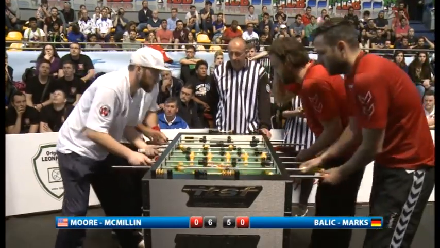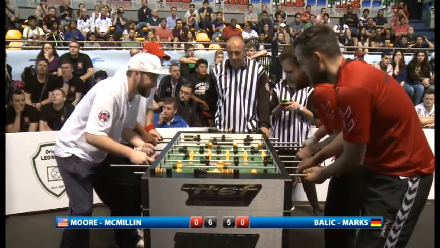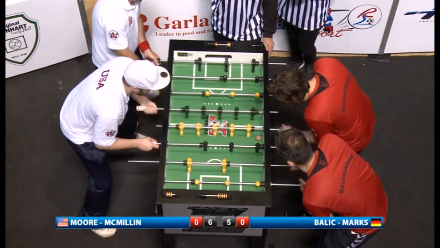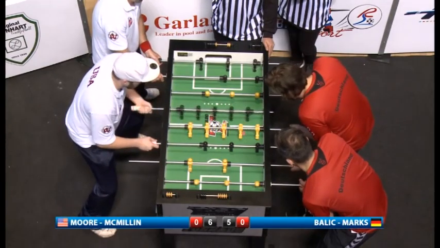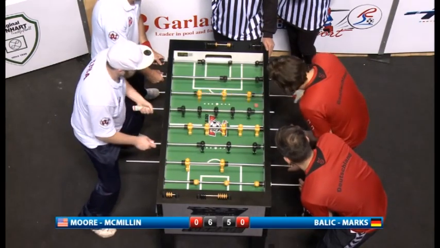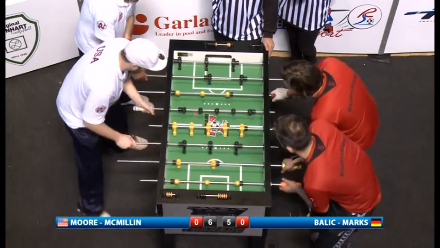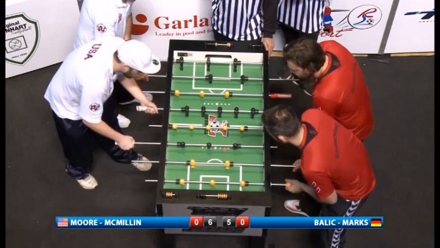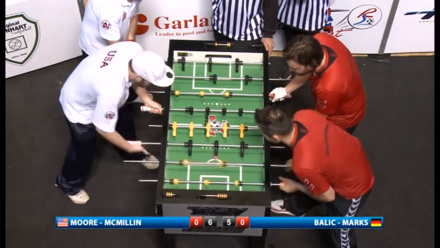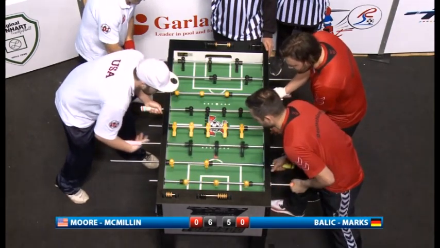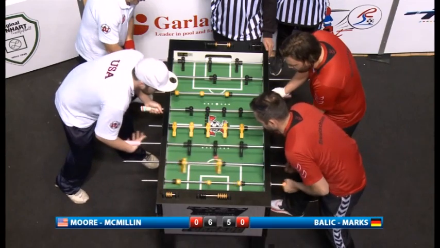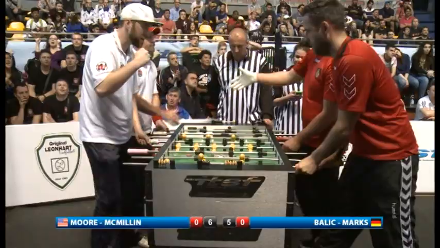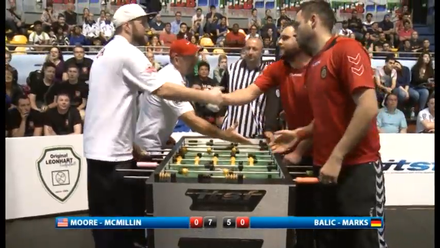It is overall match point once again for the Americans. They need just one more goal to advance to the World Cup final. Balic back to forward. Needless to say, the Germans must have this ball, and Balic can't hold on to it. Moore advancing it through the high lane, can win it right here for the Americans. Shooting against Christopher Marks. Moore sets up the snake shot. And strokes it home.